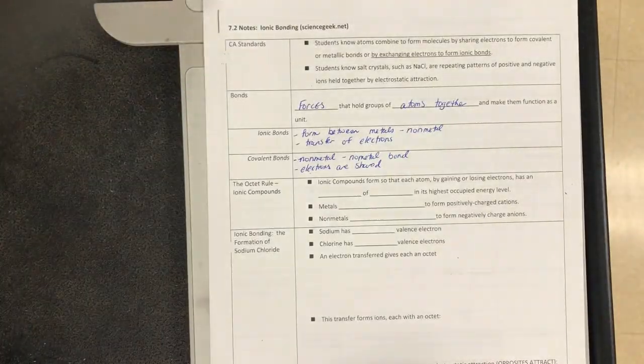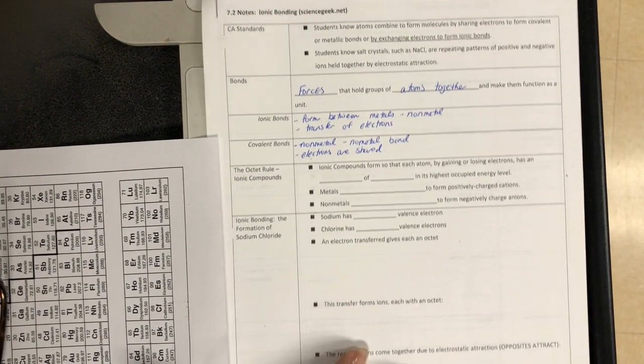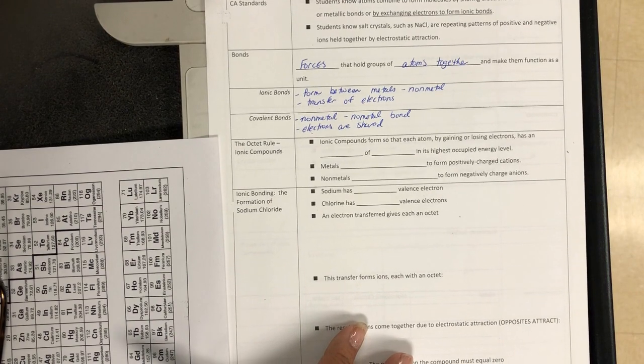All right, next one down. Okay, octet rule. Octet had to do with what? Octa. Okay, so octet rule.